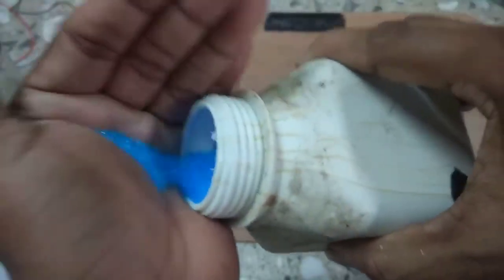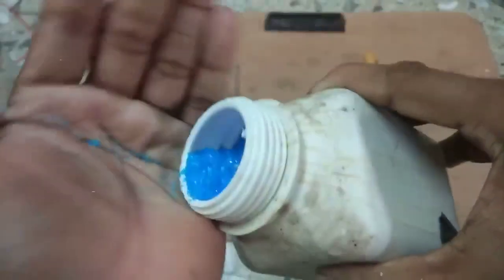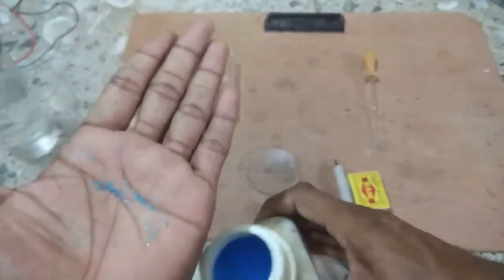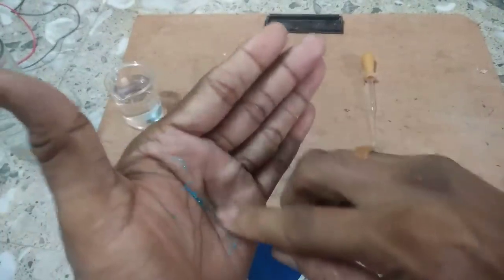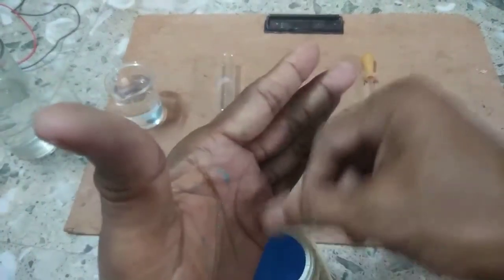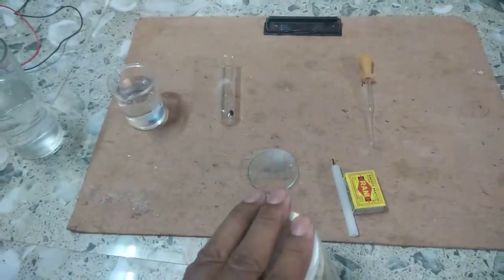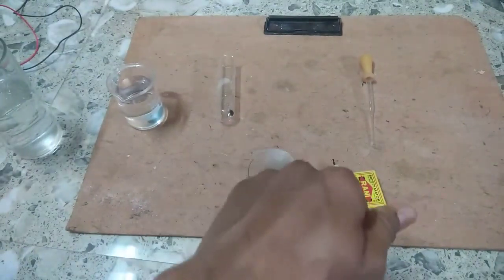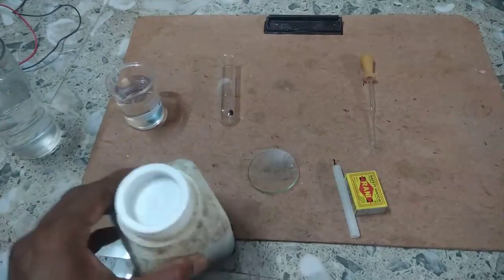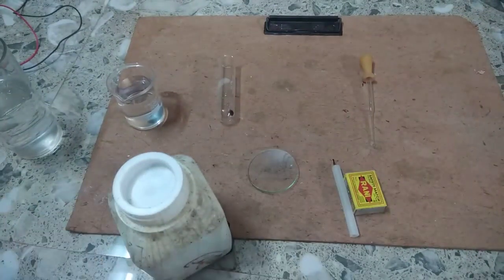And the formula for these crystals of copper sulfate is CuSO₄·5H2O. That means 5 moles of water of crystallization.